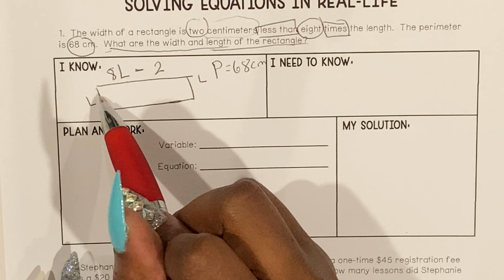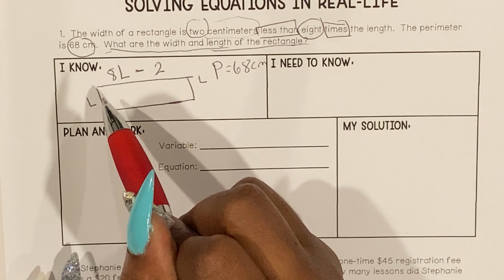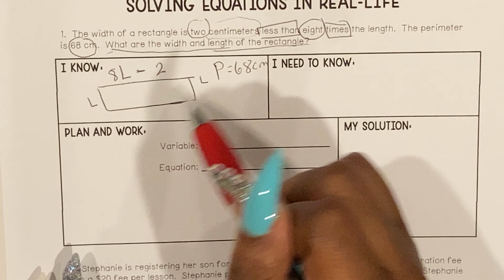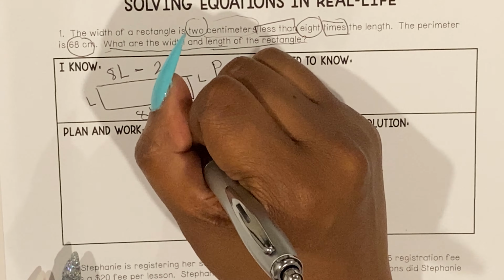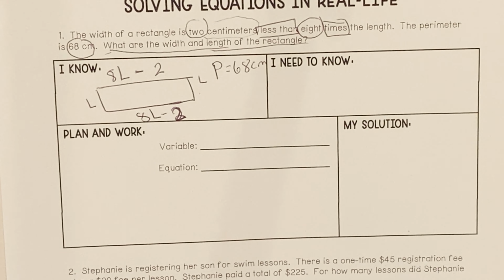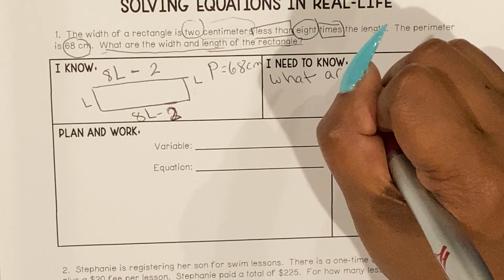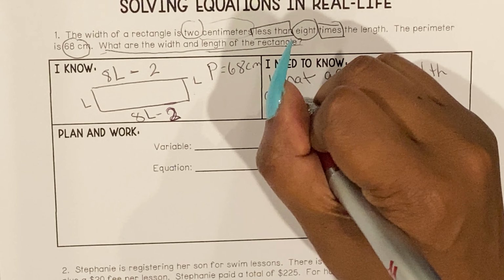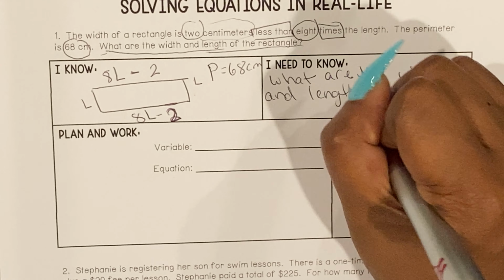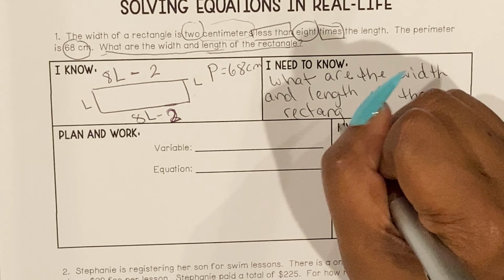And in a rectangle, the lengths are the same and the widths are the same. I'm sorry, let me split that up. The lengths are the same and the widths are the same. Make it exactly the same. Okay? So what do I need to know? I need to know what are the width and length of the rectangle.